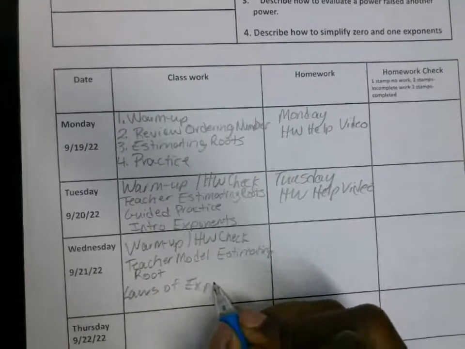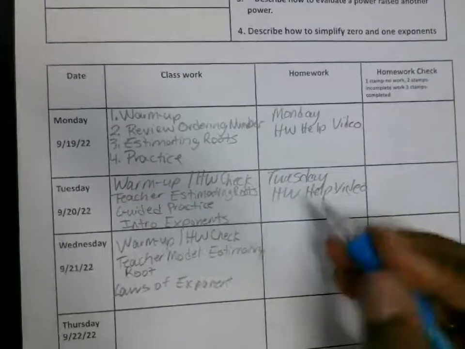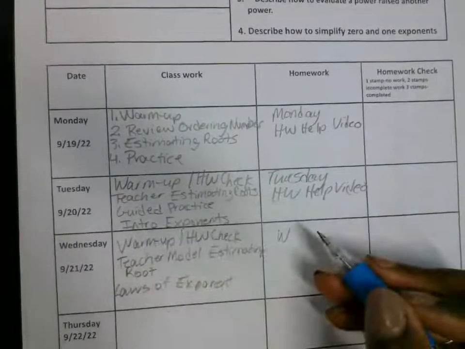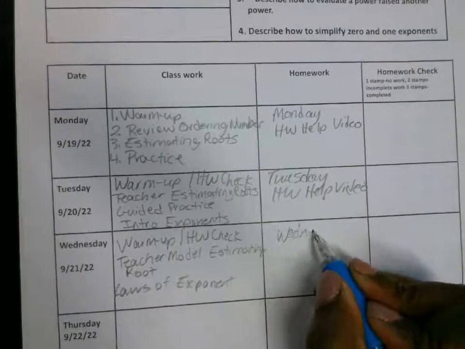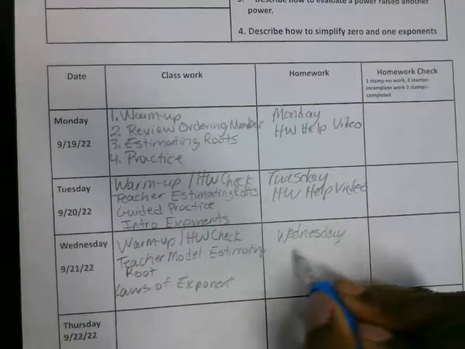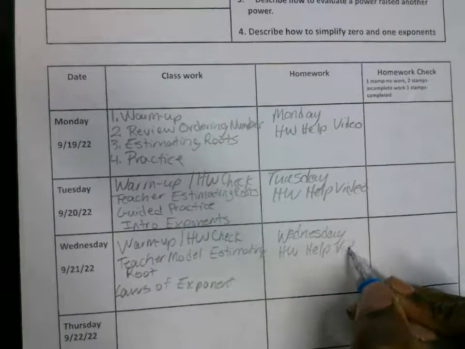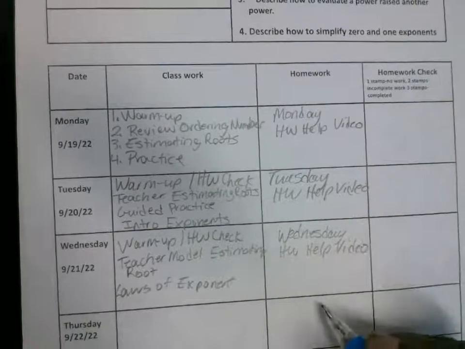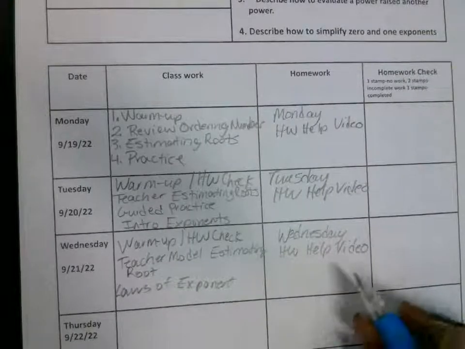Please write this down. You okay, baby? Yes. Try to stay focused. We're going to write our homework down. Even if you don't write the agenda, we're writing the homework down. The homework is Wednesday. It's already labeled. The homework help video will come to your Remind account at 2 o'clock, but it's already on Canvas, okay?